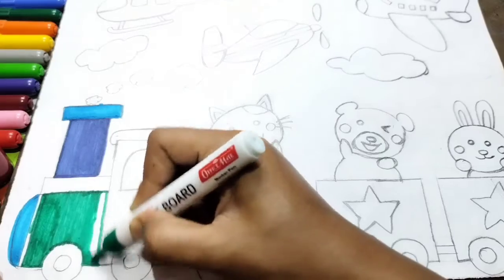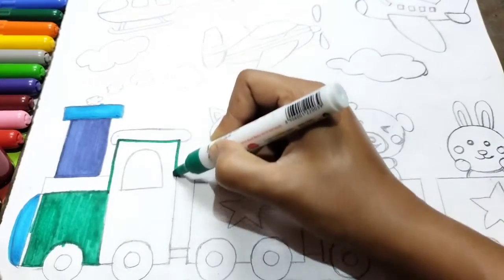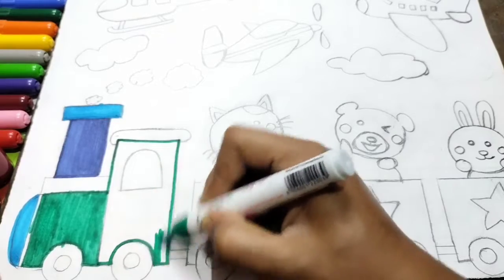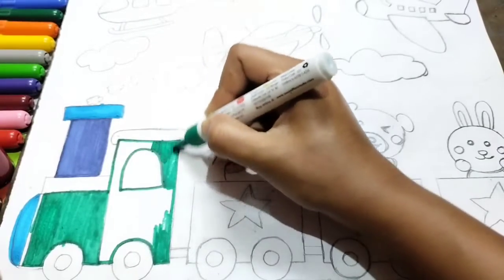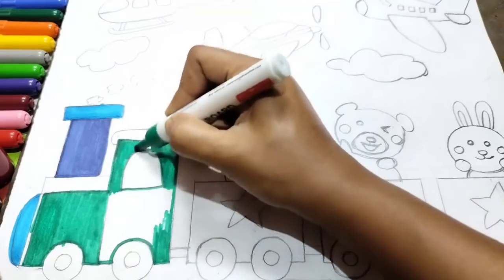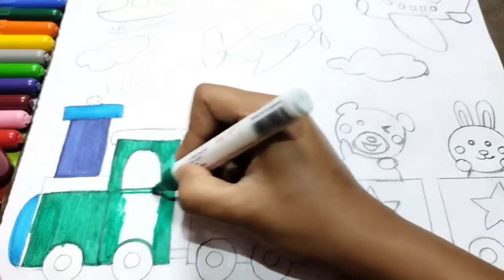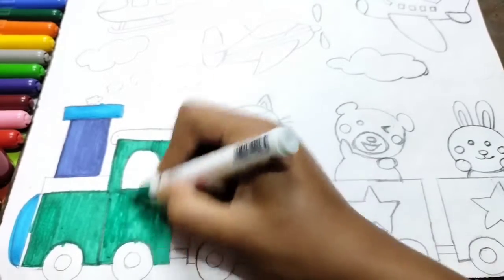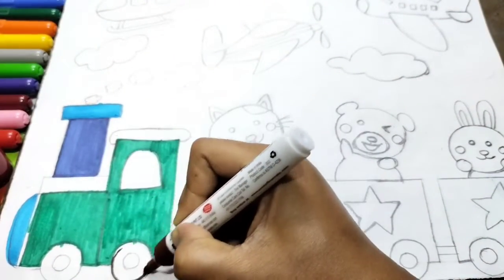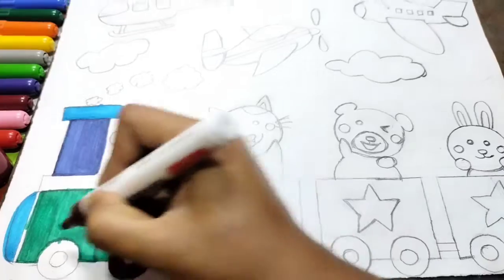Now I'm coloring the train engine. Here I'm using deep blue, light blue, deep green, red and yellow color. I'm using deep brown color for the wheels.